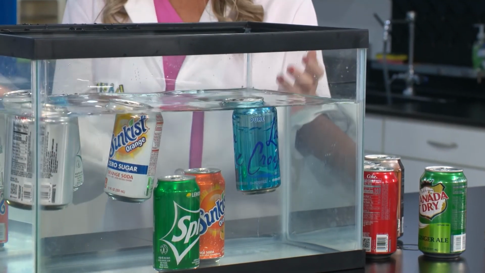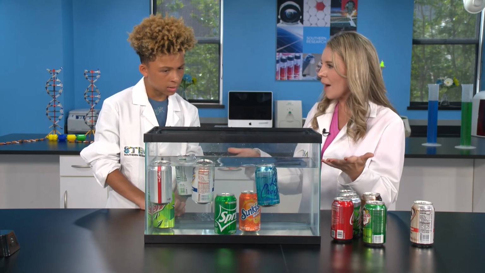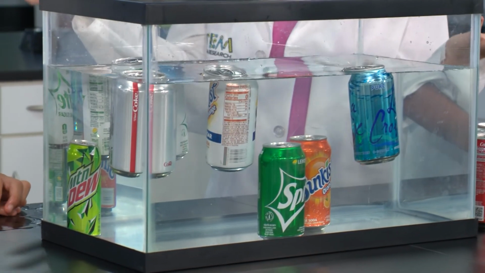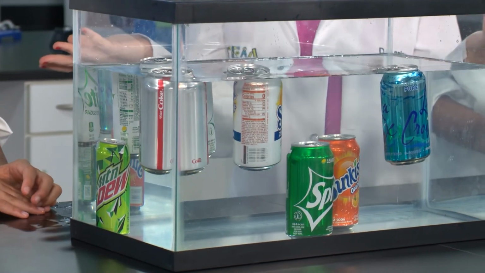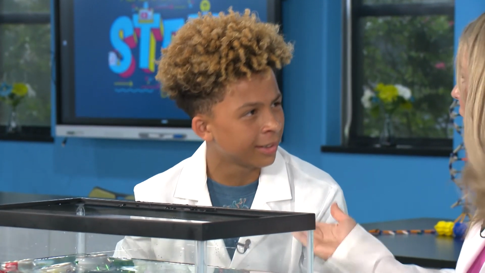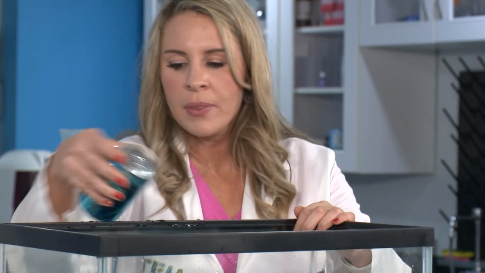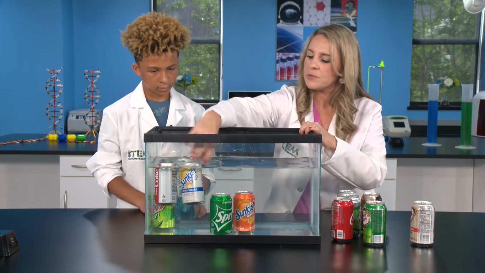So that is really interesting. So the diet soda and the sparkling water all floated to the top. So let's figure out, why does that happen? What's something that we could do to figure that out? Maybe look at the labels? Great idea. Let's check them out. So here's a sparkling water. What do you think we can compare on the labels to figure it out?